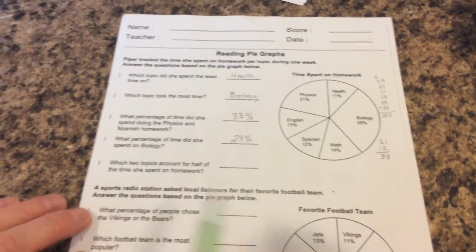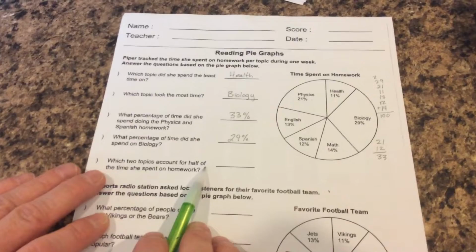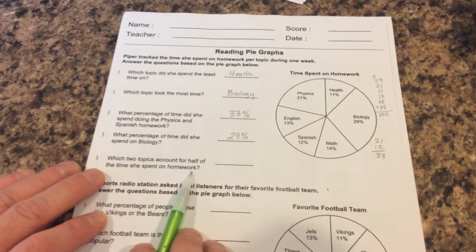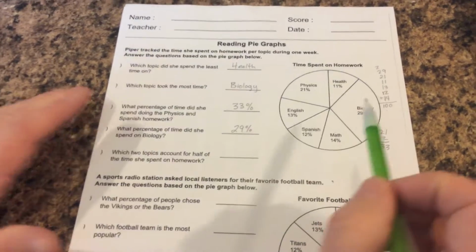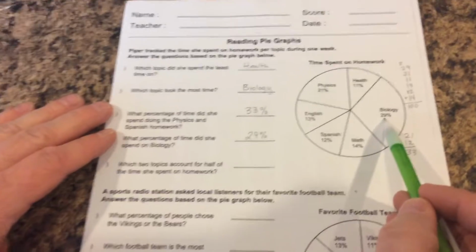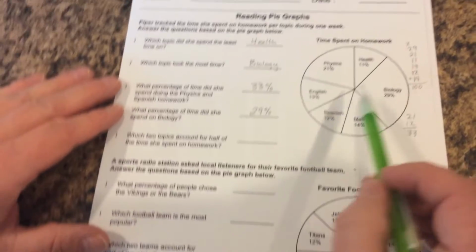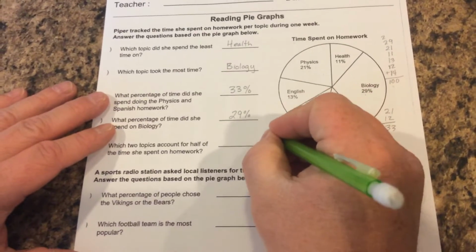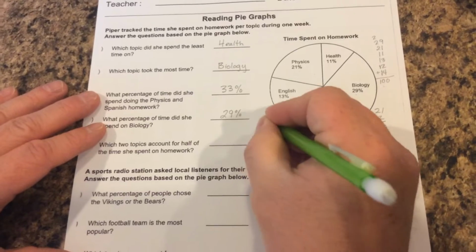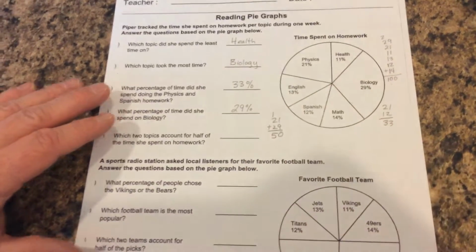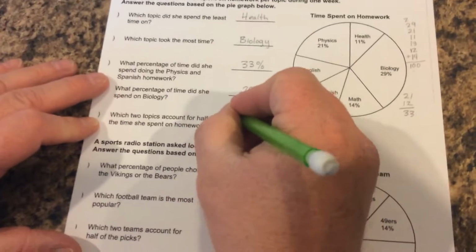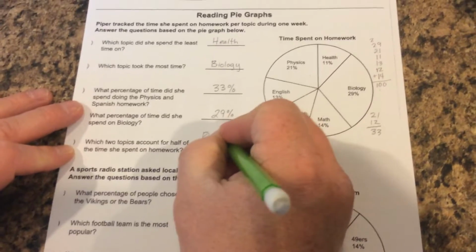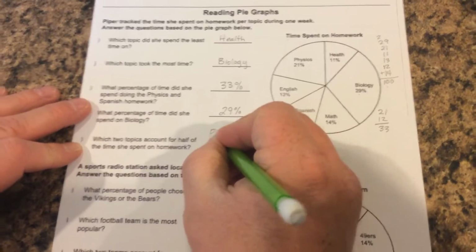Which two topics account for half of the time she spent on homework? So at least 50%. That would be the two that got the most amount of time, physics and biology. 21 plus 29 gives us 50%, which is half. So which two topics? That would be physics and biology.